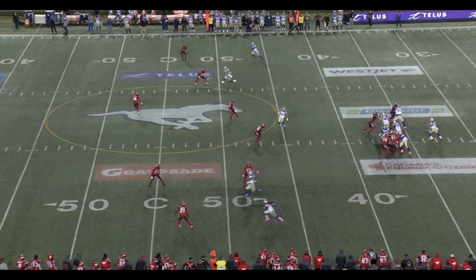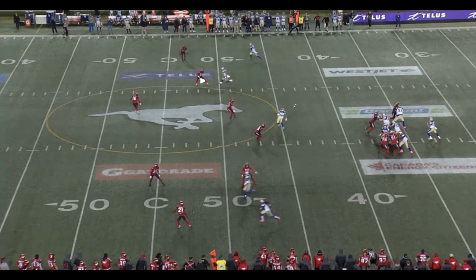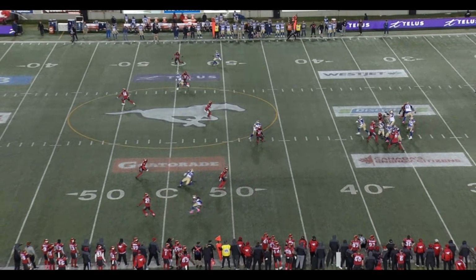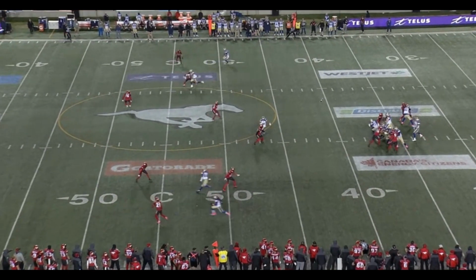So this receiver sees number 3 disappear, the DB. So he's now just going to continue to sink, right? As he sees that player getting depth, now he continues to sink. You have a player inside it. You have a player underneath it. You have a one-on-one on the outside. And there's one change here.